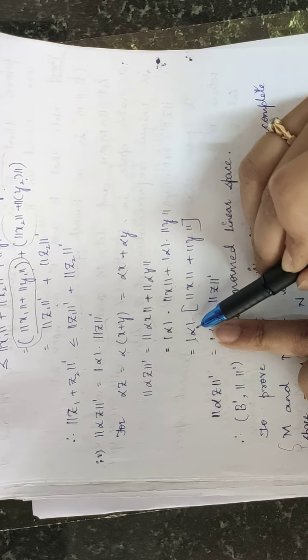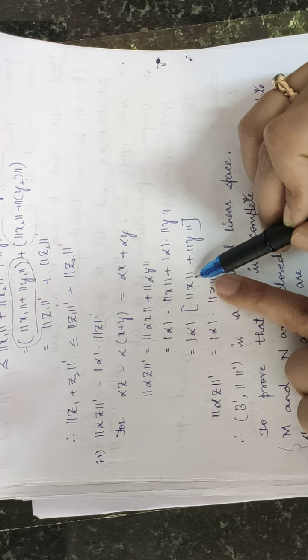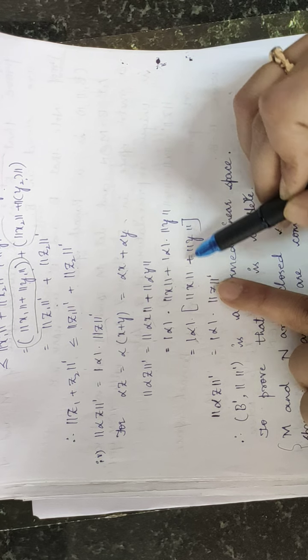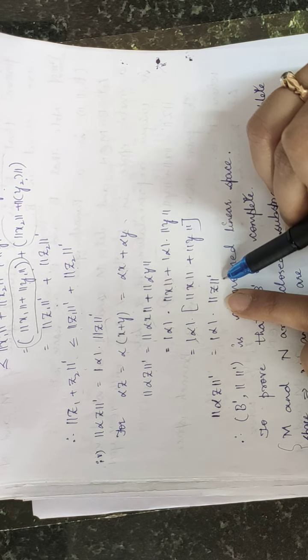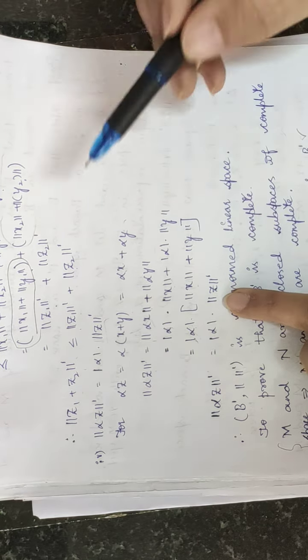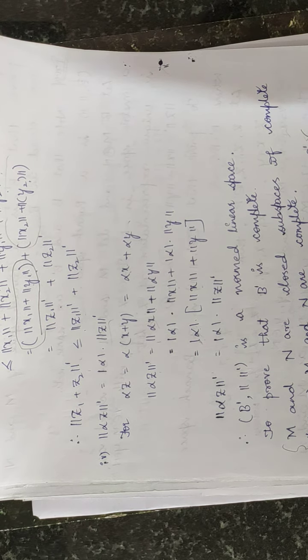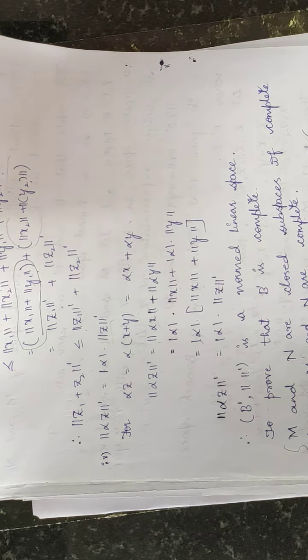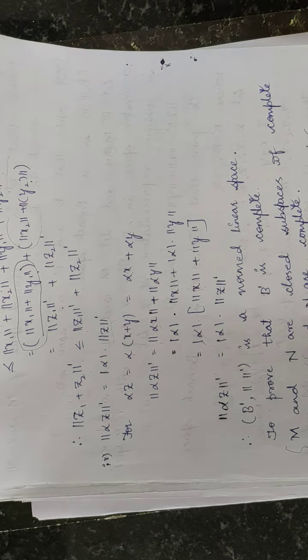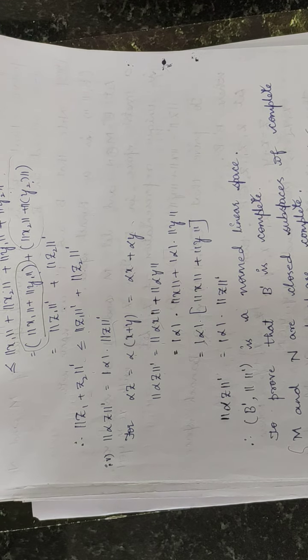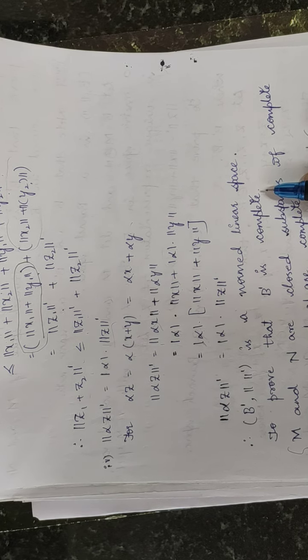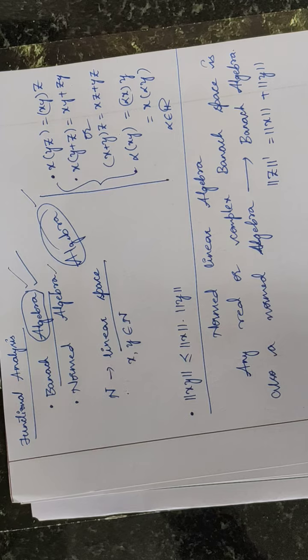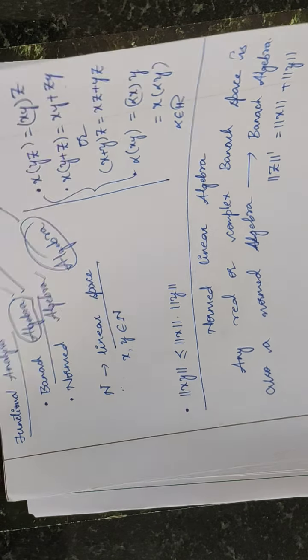So I can take out mod alpha as common, you will get norm x plus norm y. So this is nothing but norm z prime. Right? So from these four conditions we can say that B prime is a normed linear space. So one more thing we are left out to prove, that is we have to prove that B prime is complete. So how to prove the completeness?